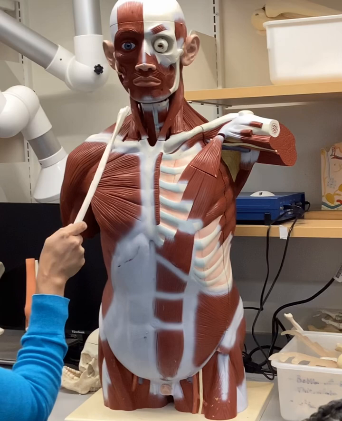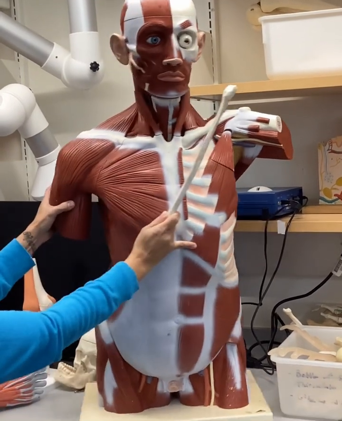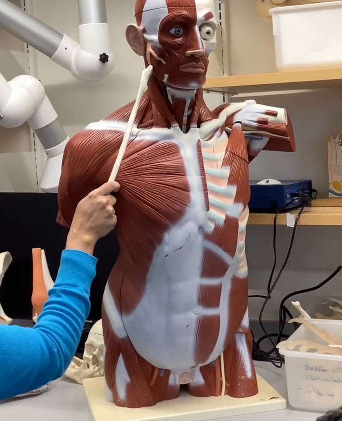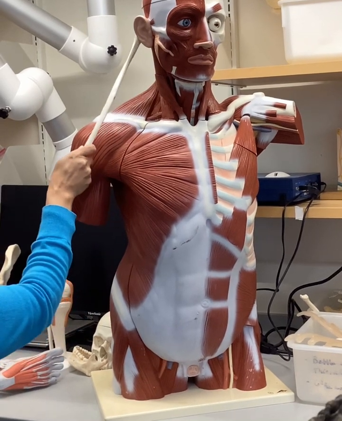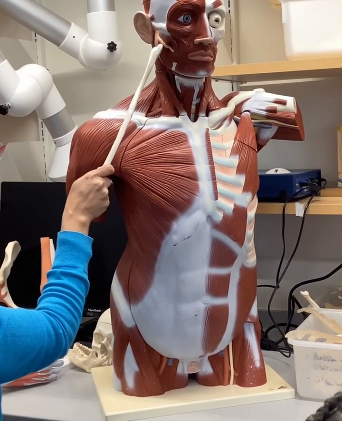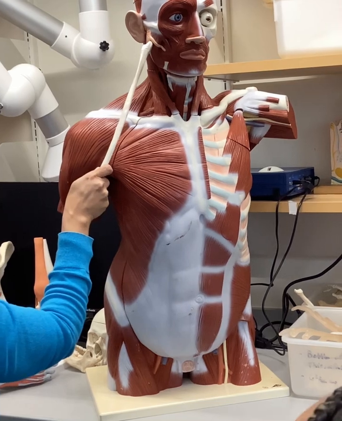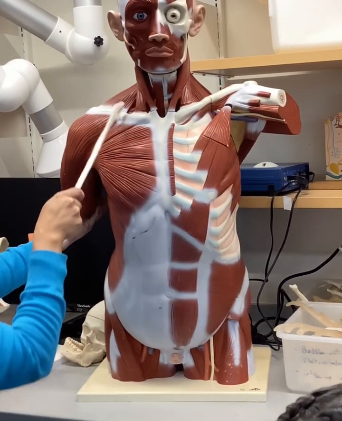Zygomaticus. Okay, and this. Not mastoid process. Mastoid process of bone. This is masseter. Masseter. Yeah. Let's move on to the neck.